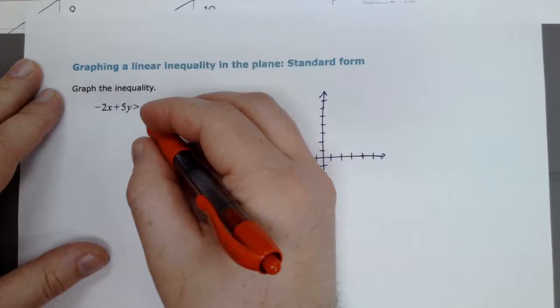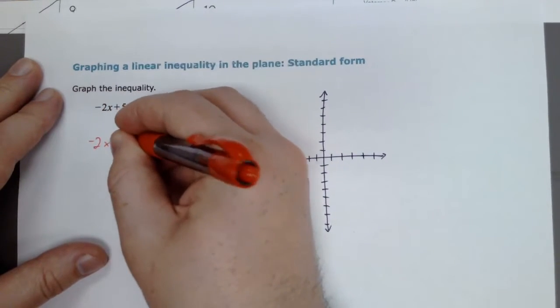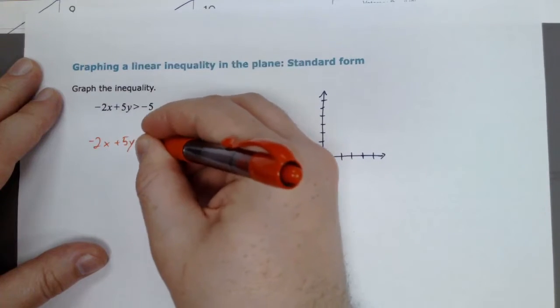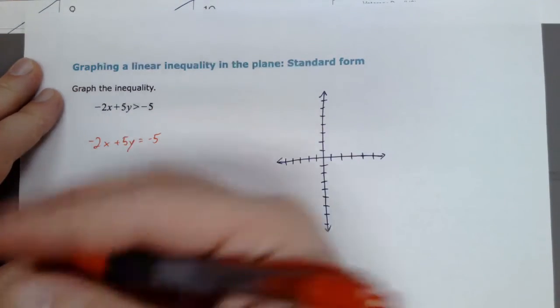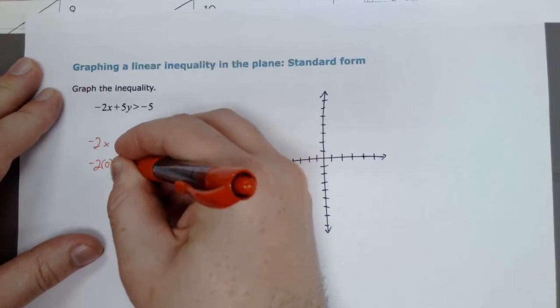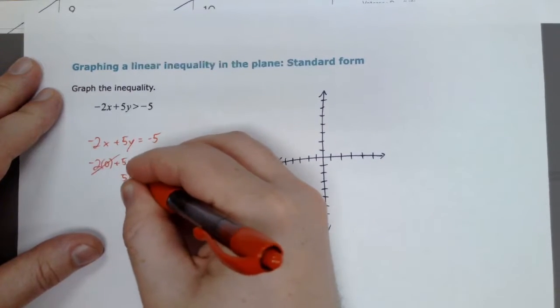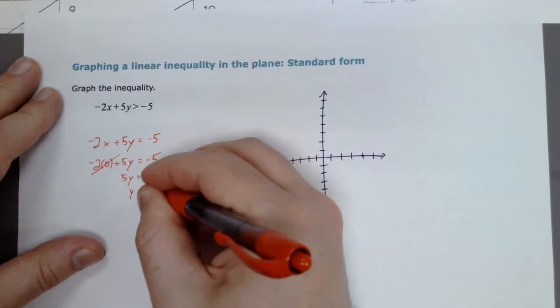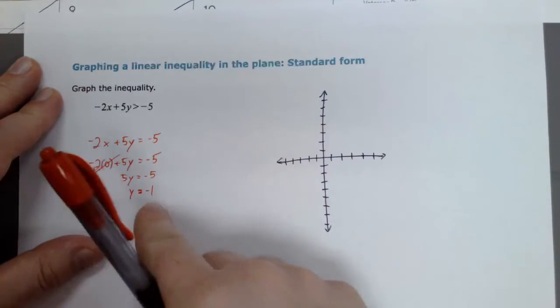So as I'm solving this, I want to start by pretending it's not an inequality. It makes this a little bit easier to see. So I'm going to change this to a regular equation for a moment. Then I'm going to find my intercepts. So to find my y-intercept, I'm going to plug 0 in for x, which that is 0, so we end up with 5y equals negative 5 and y equals negative 1. That means I put a point on my y-axis at negative 1.